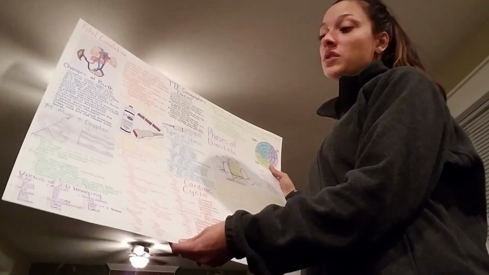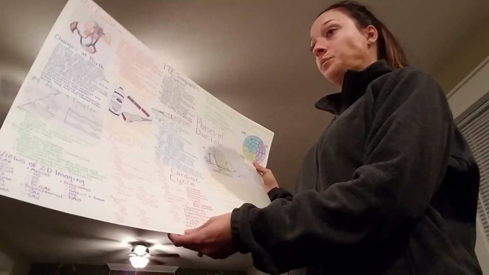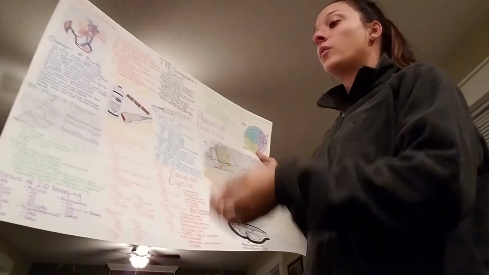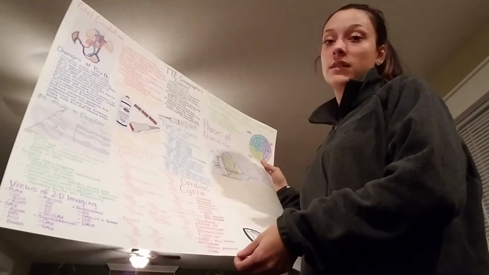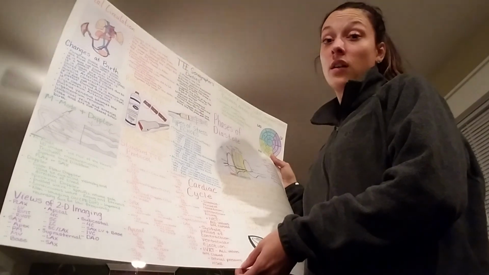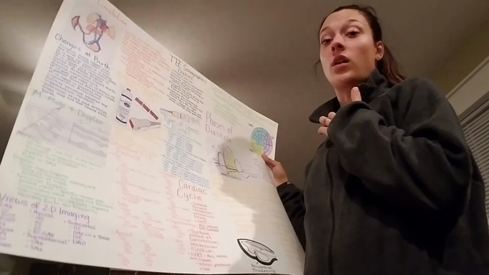And then we have the suprasternal, which is going to be up here by your neck. We typically just have the long axis and short axis in that, and we're just determining if there's any issues in the aorta. That's where we can visualize the aortic arch.